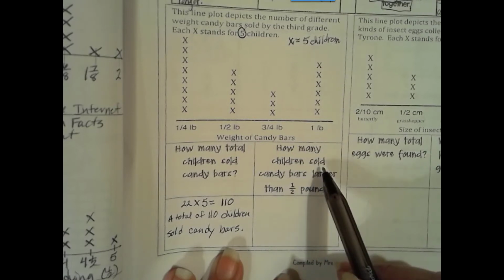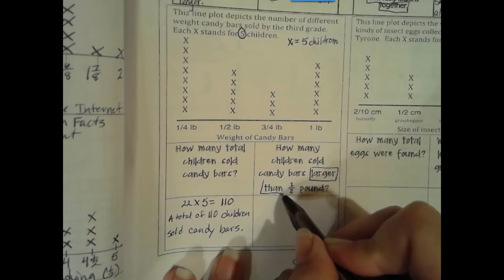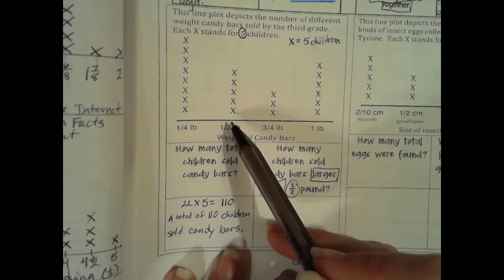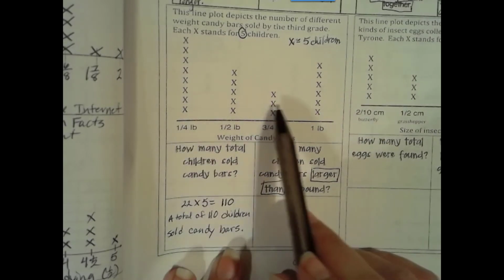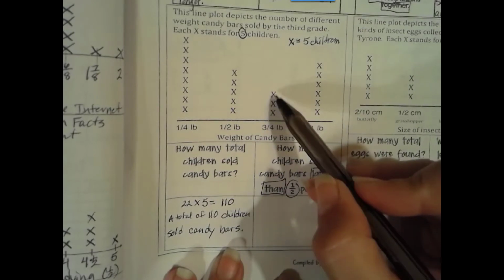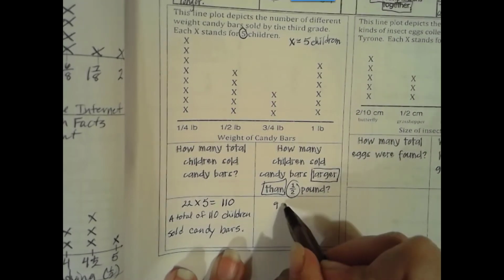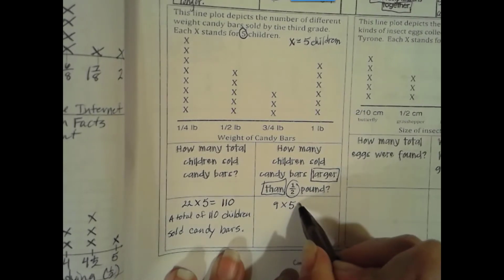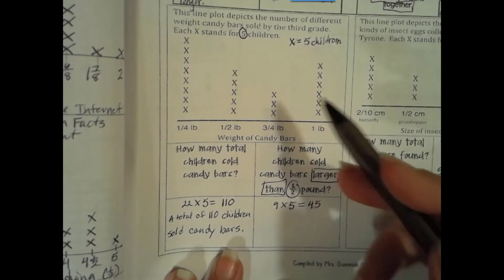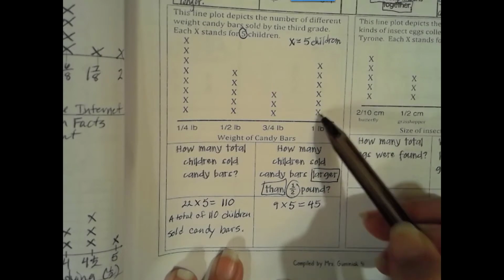How many children sold candy bars larger than half pound? So this is equal to half pound. This is less than a half pound. This is greater or larger than a half pound. So we have 1, 2, 3, 4, 5, 6, 7, 8, 9 X's, and each X stands for 5 children. So 9 times 5 is 45, or 5, 10, 15, 20, 25, 30, 35, 40, 45.